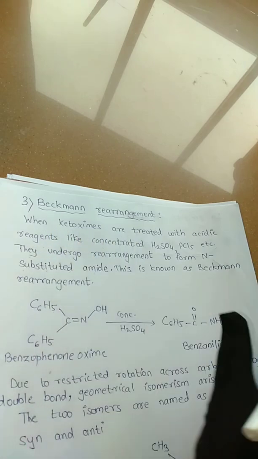What is a ketoxime? Let me show you. Here you can see that this is our phenyl group, bonded to a carbonyl group, and again we have another phenyl.